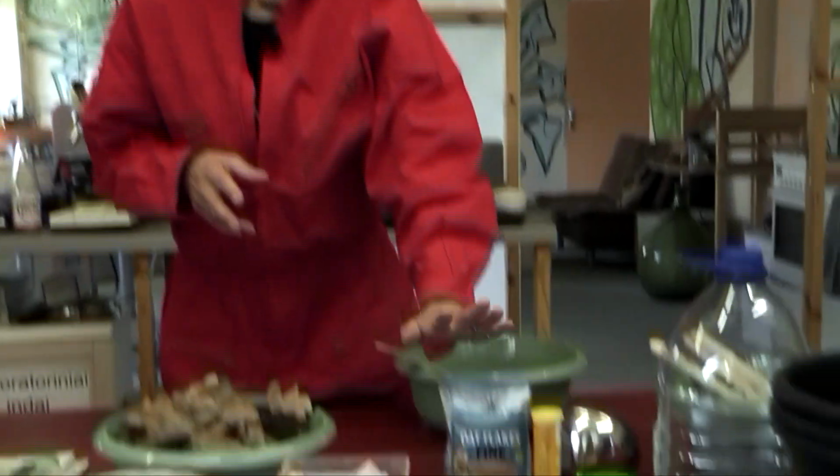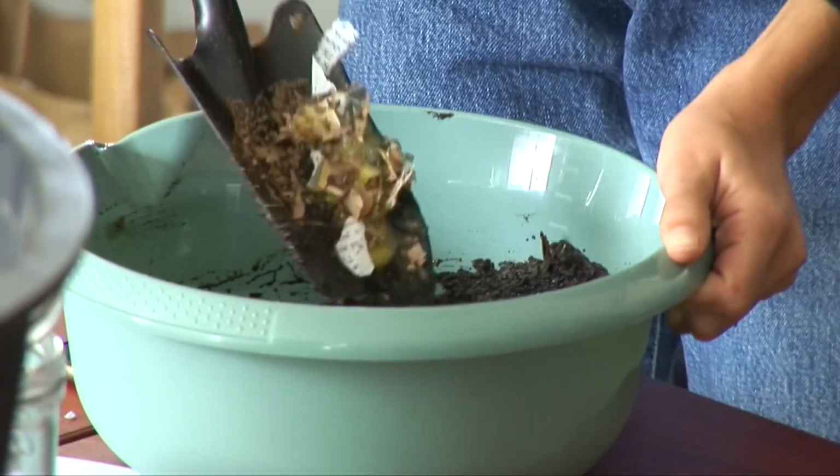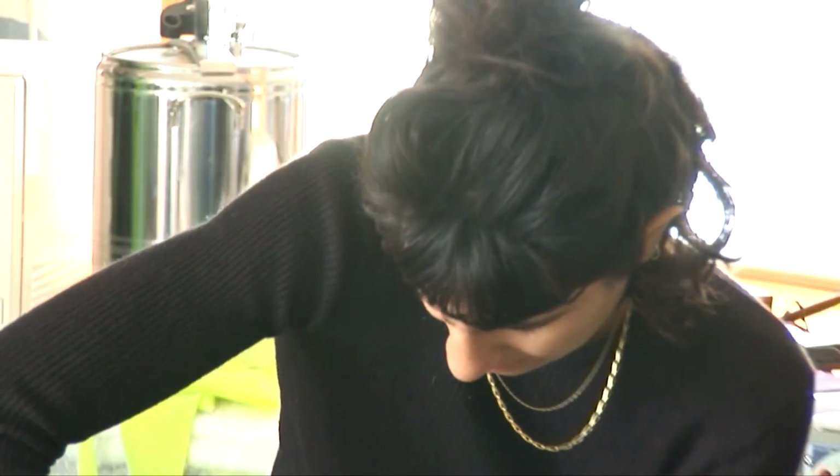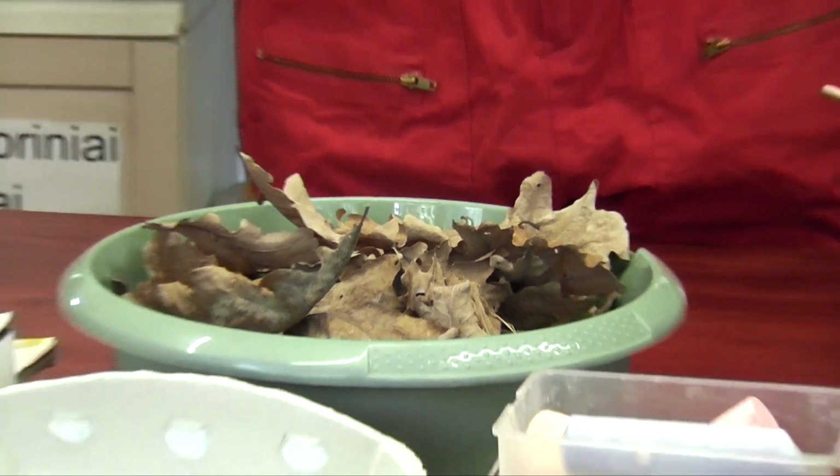So we have some carbon-based nutrients, like some oats and some leaves. And one of the things that we might do when we're collecting water and mud is collect some nearby grasses and some nearby leaves and so on.